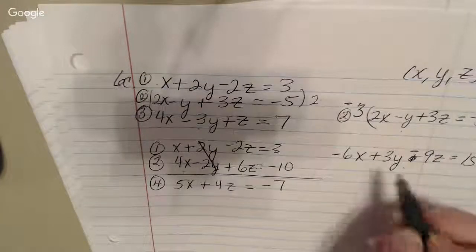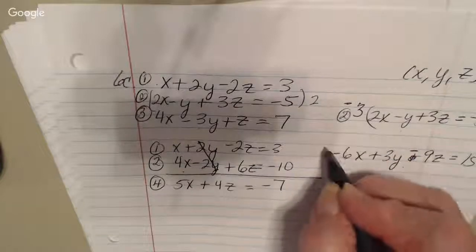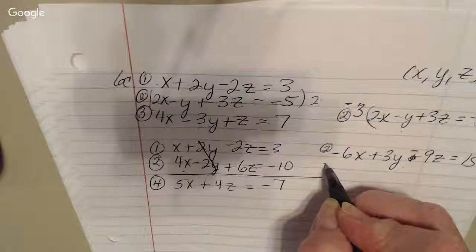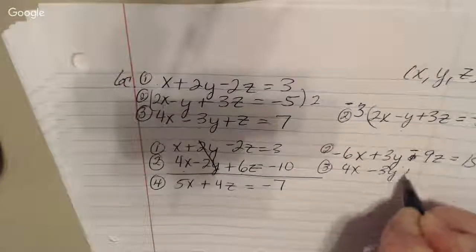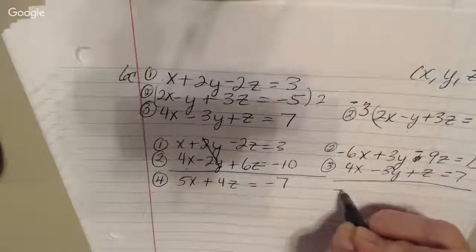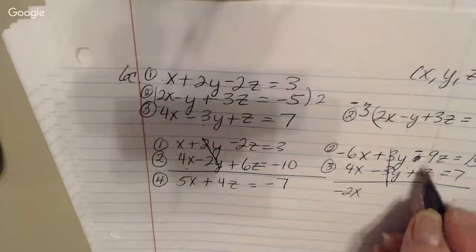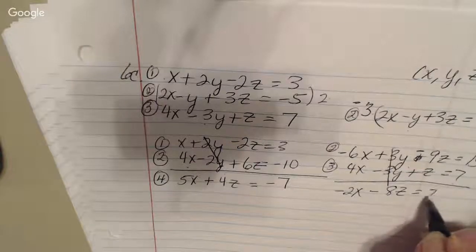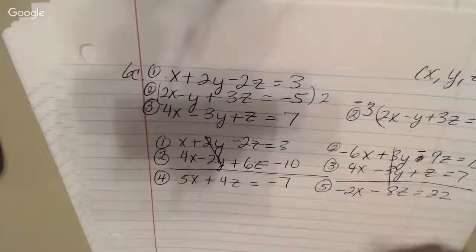Just going to make sure I got all these right, because if I don't, I'm going to mess up. Okay, so this is still equation 2, just changed, and I want to add it to equation 3. So that's 4x minus 3y plus z equals 7. So here I get a negative 2x. The y's cancel. Adding these, I get a negative 8z. And adding here, I get a 22. This is my equation number 5.